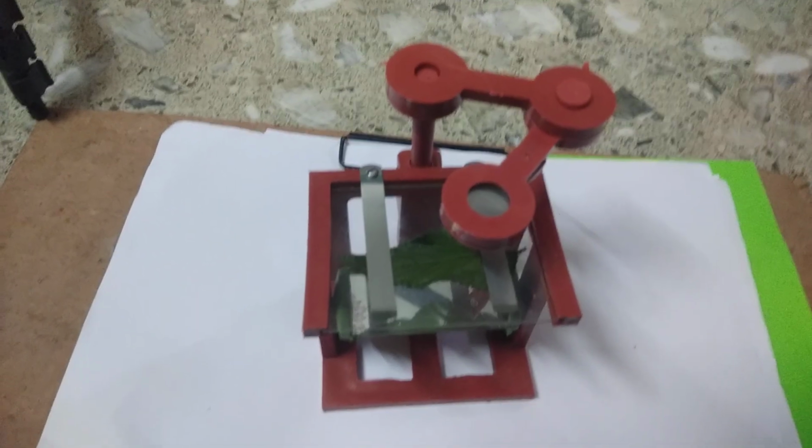Now we have shown you the various parts of this dissection microscope.